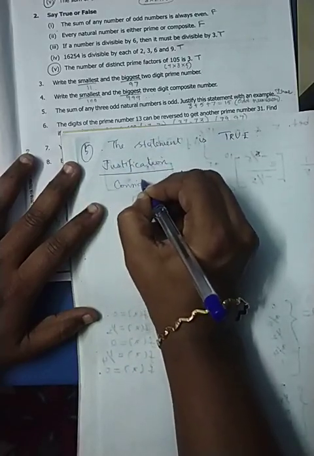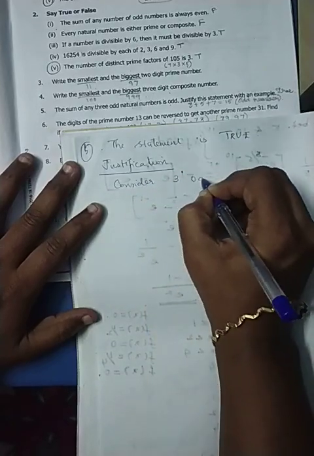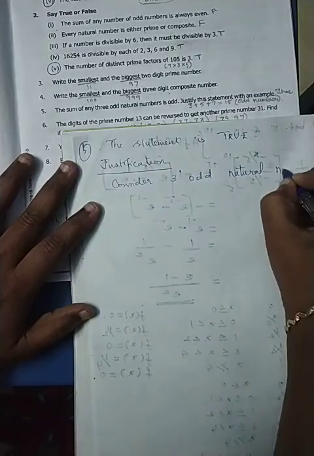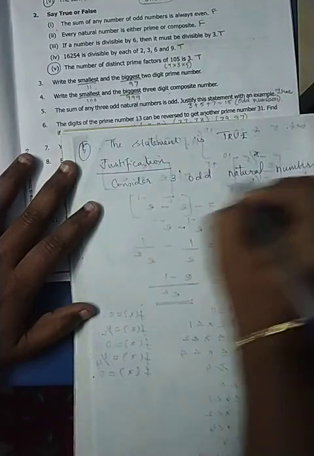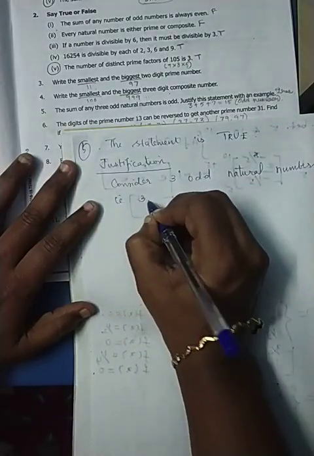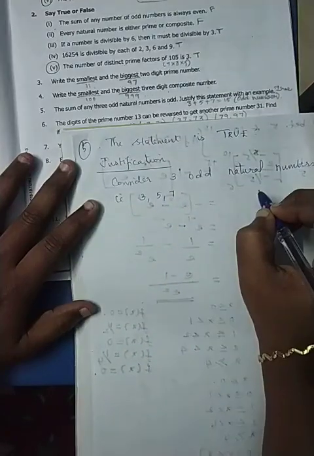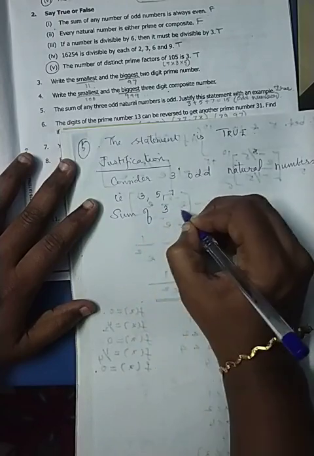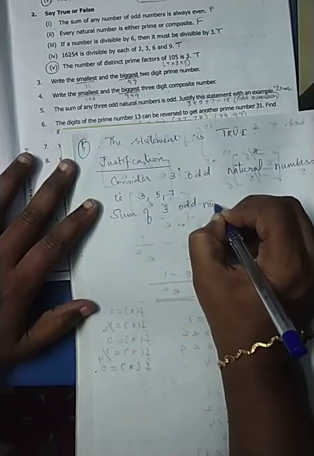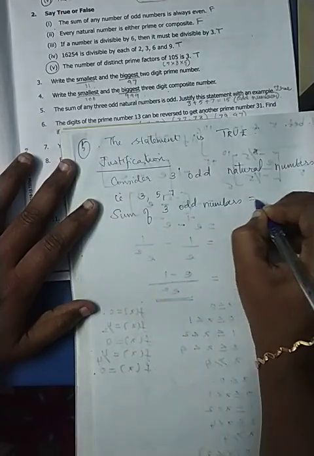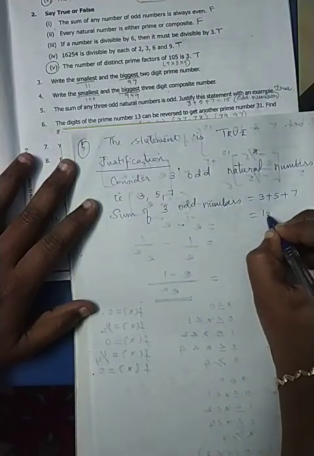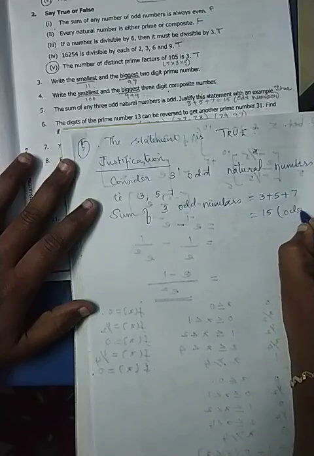Consider 3 odd natural numbers. That is 3, 5, 7. The sum of the 3 odd numbers equals 3 plus 5 plus 7, which is equal to 15, which is an odd number.